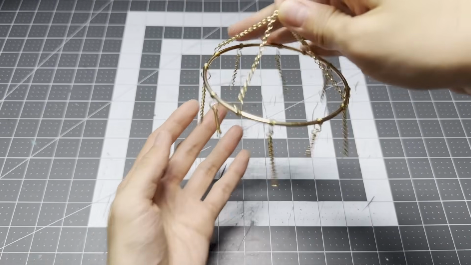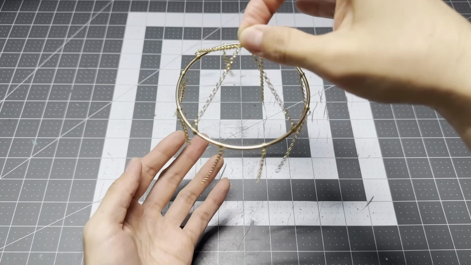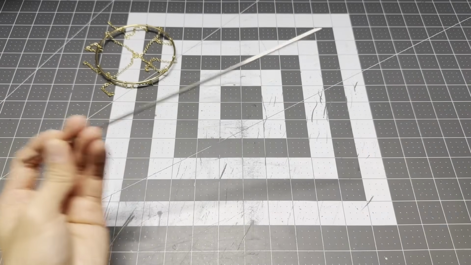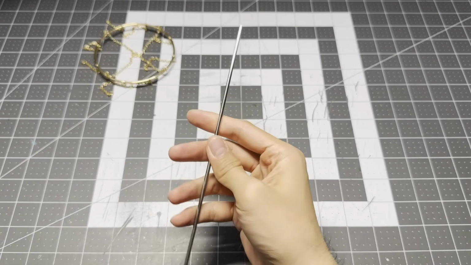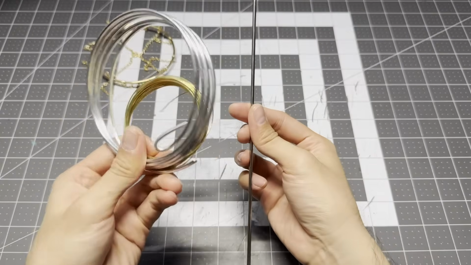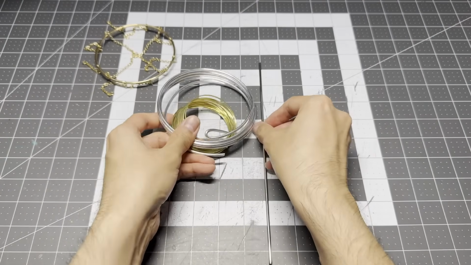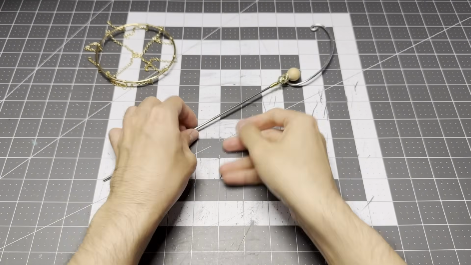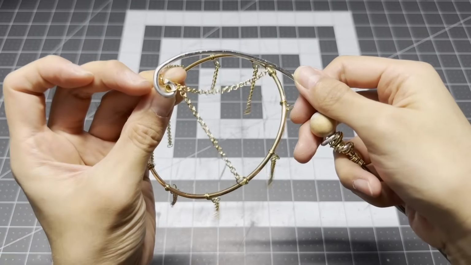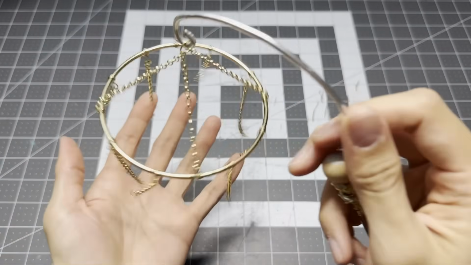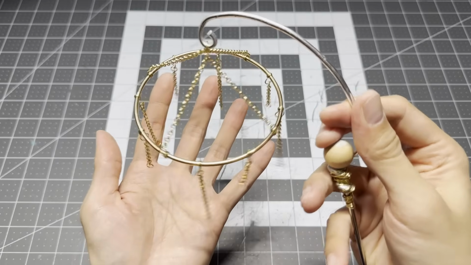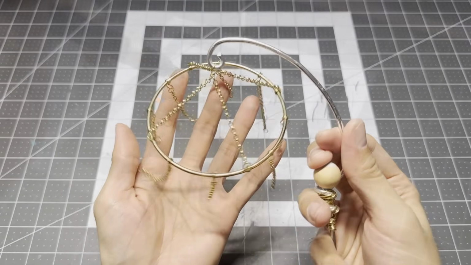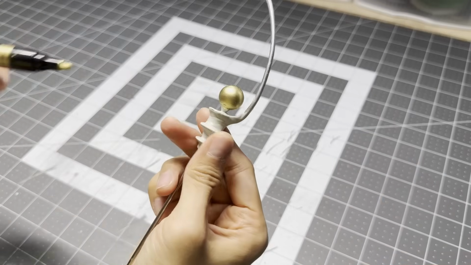This will be supported by a decorative arm, using an industrial metal rod and more wire. Then finishing it with gold.